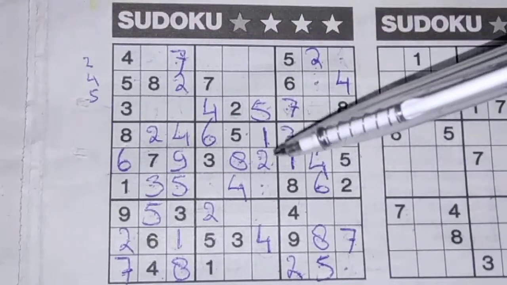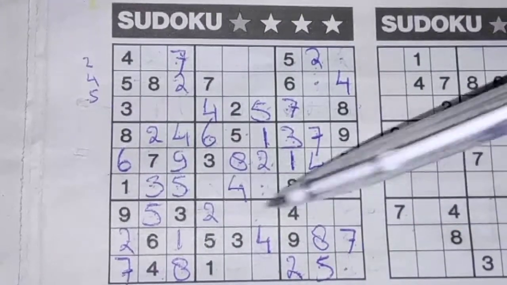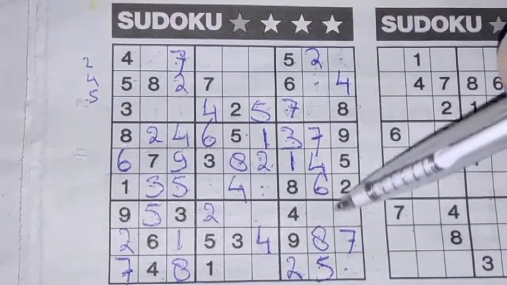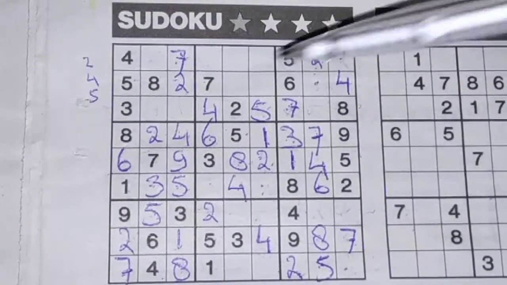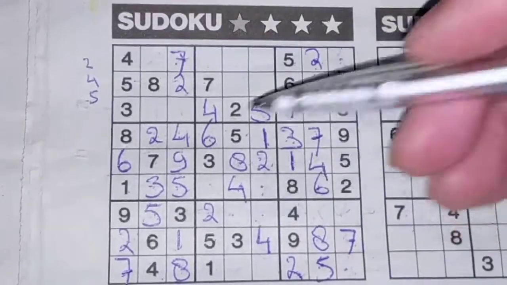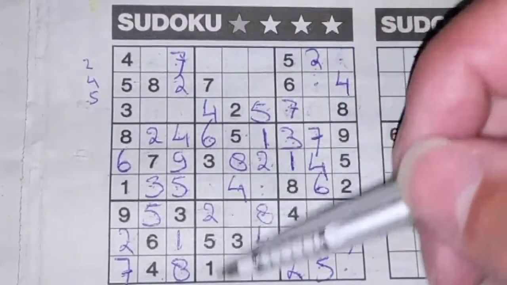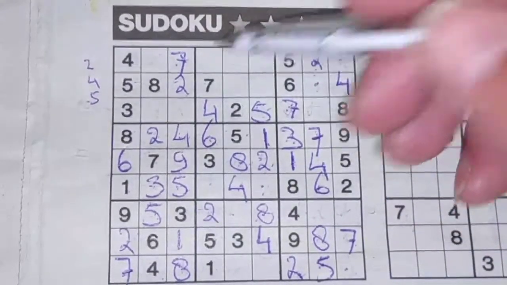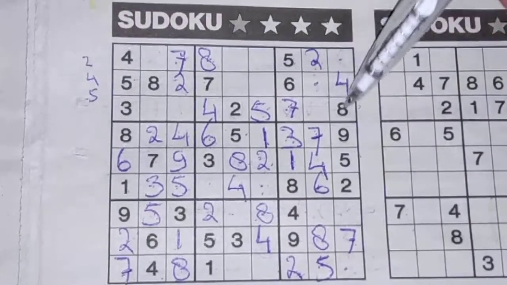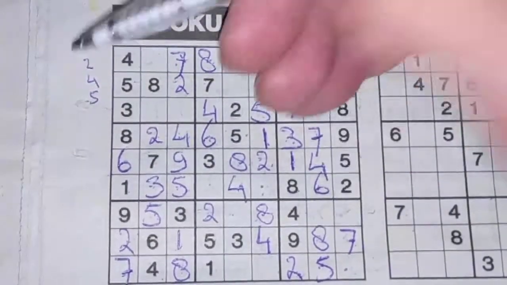I see here in this row 4 missing numbers. One of the missing numbers is an 8. We have an 8 here, so no 8 in these 2 boxes. So the 8 could be here or could be there, but we see here an 8, no 8 there. 8 should be here. 8 in this column, 8 in the middle column. So in the column next, the only place for the 8 should be there. And all the 8's are used, I can see. Yes.